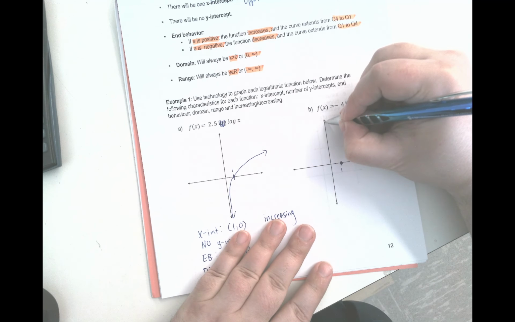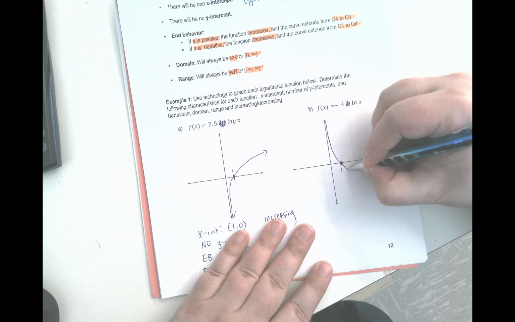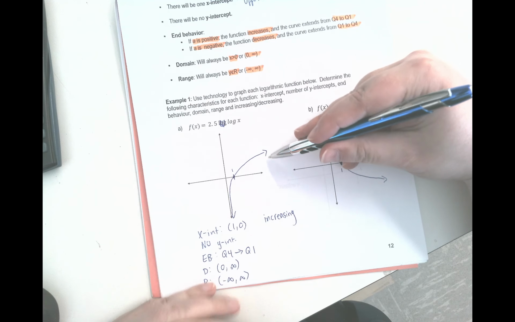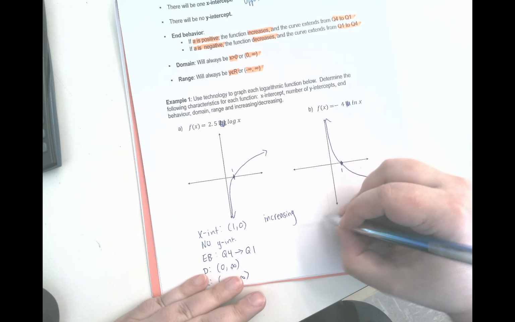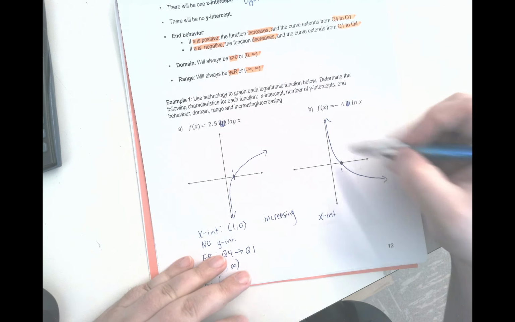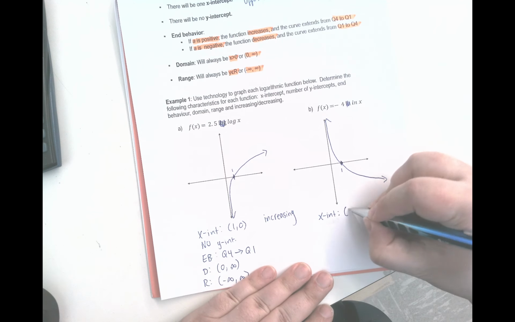It's coming down from the y-axis. It hits that point, and then it starts curving outwards. So again, this has the same shape as the previous one that we just drew, except now, instead of increasing, it is a decreasing function.